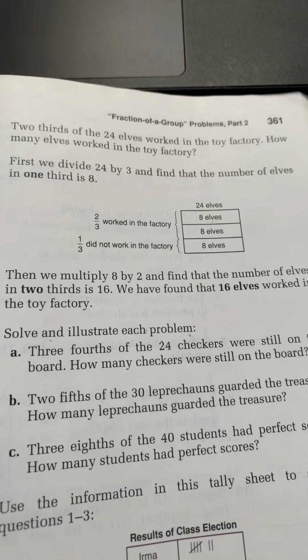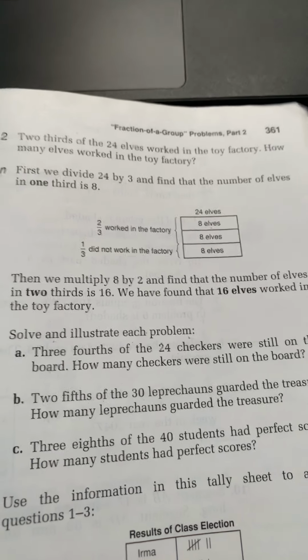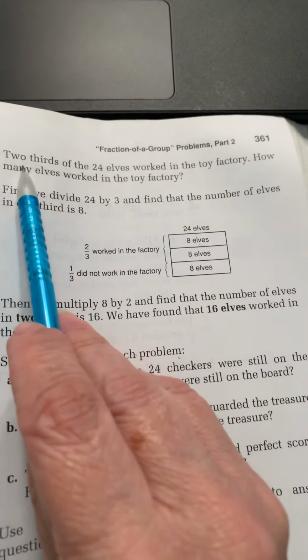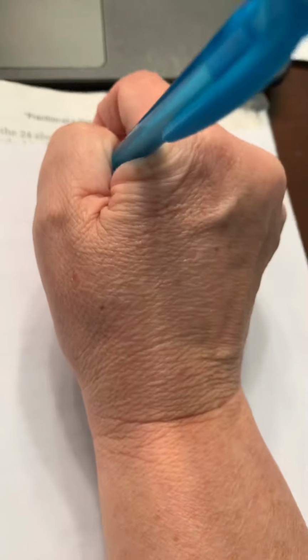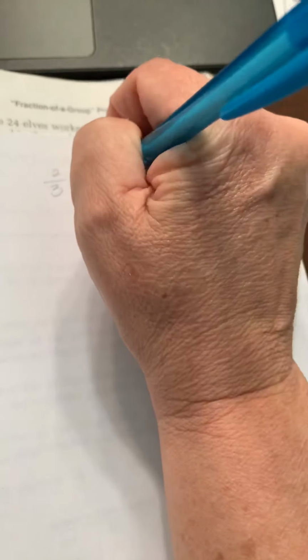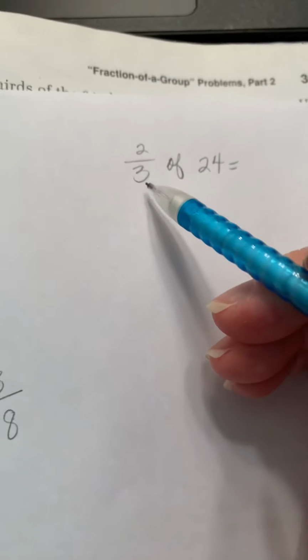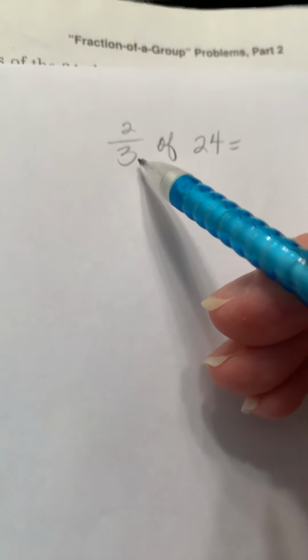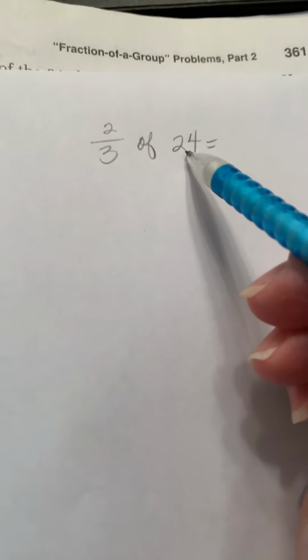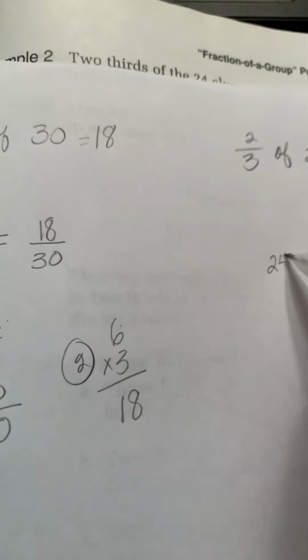2/3 of the 24 elves worked in the toy factory. How many elves worked in the toy factory? So we have 2/3 of 24. Okay, so we're going to do it like we did the last one, because thirds is our fraction. We know that there are 3 equal groups, so we're going to divide 24 by 3.